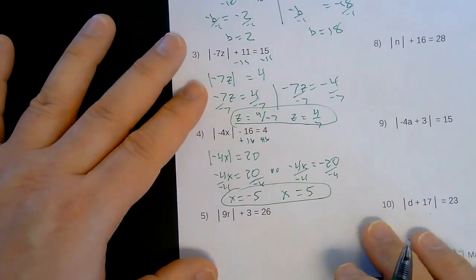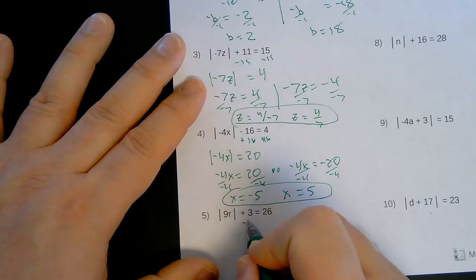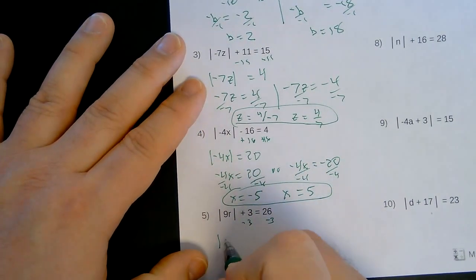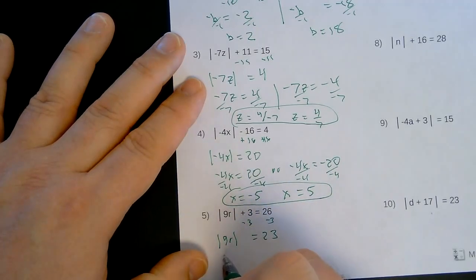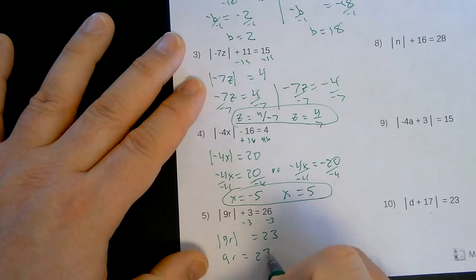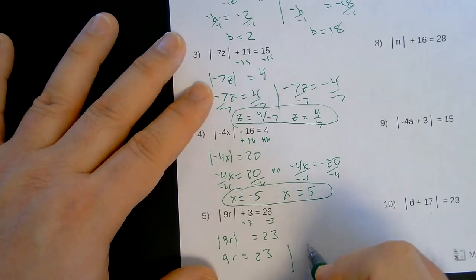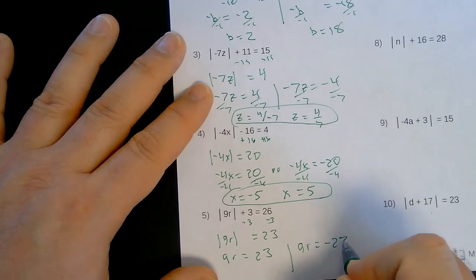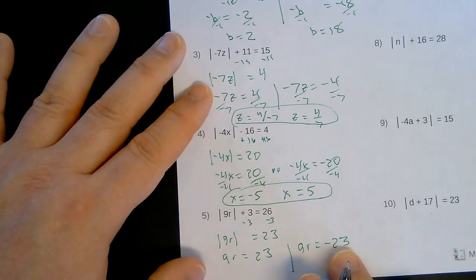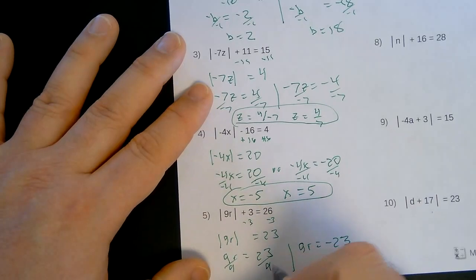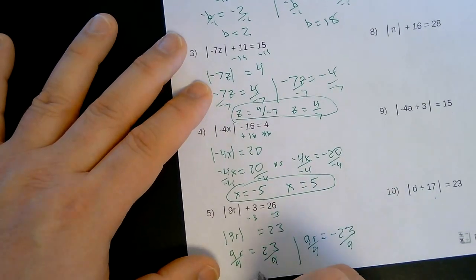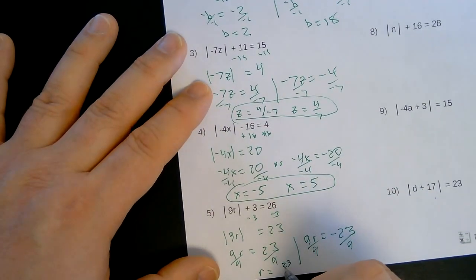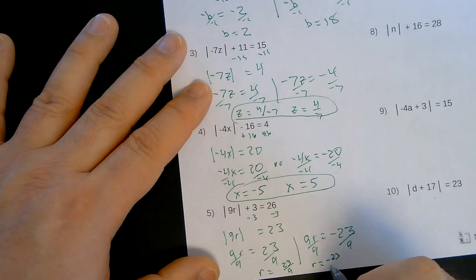Okay. Question number 5, just like we've been doing. First, again, I need to take away that 3 to start out. So the absolute value of 9r is equal to 23. Now I can break it up into two questions. Now I'm going to get these crazy fractions. Again, notice positive 23, negative 23. Divide everything through by 9. Nothing reduces here, so I get, r is equal to 23 over 9. Or over here, r is going to equal negative 23 over 9.